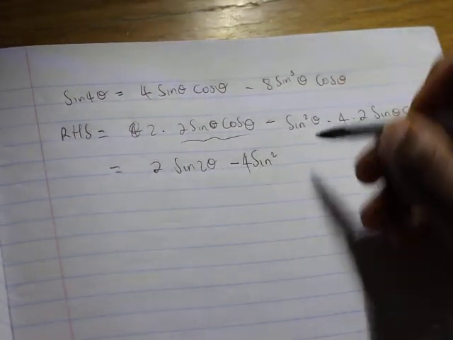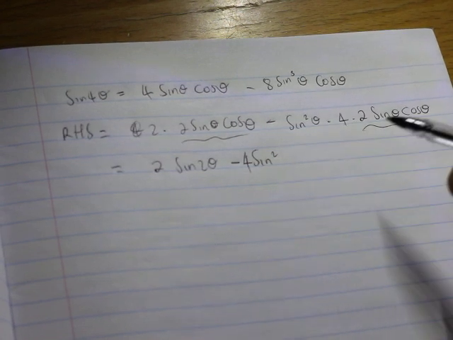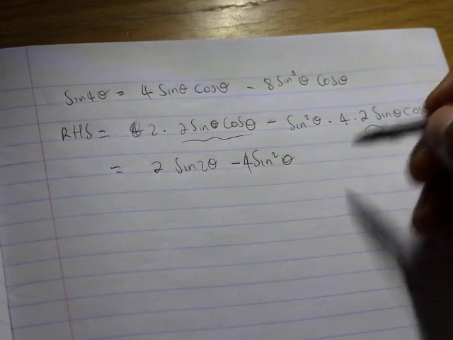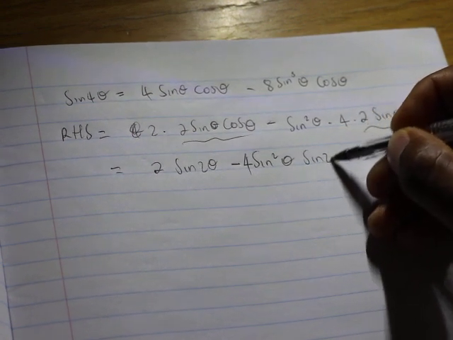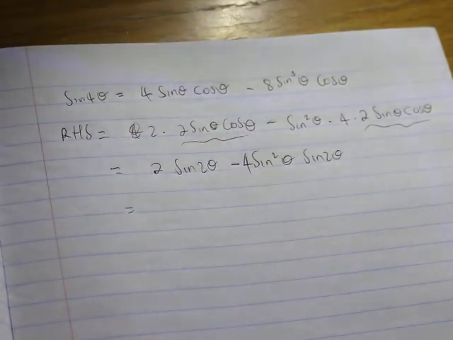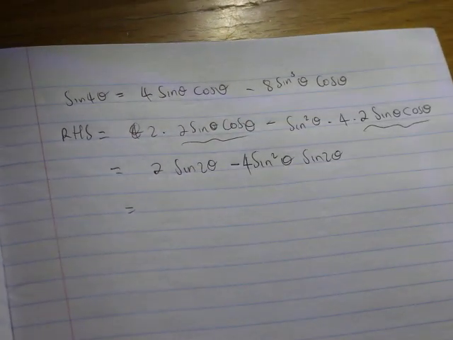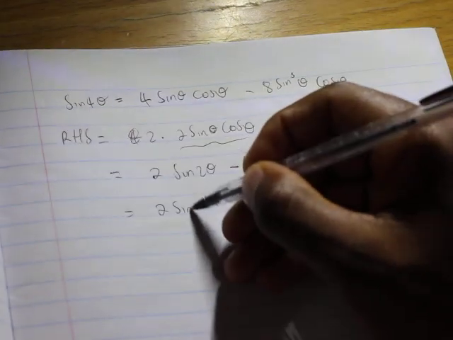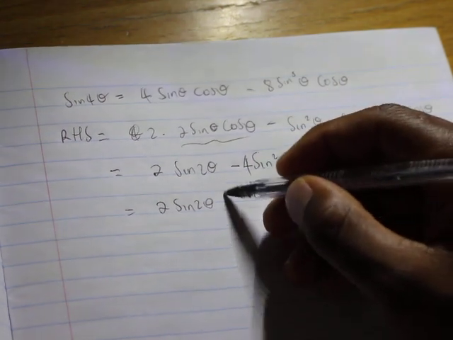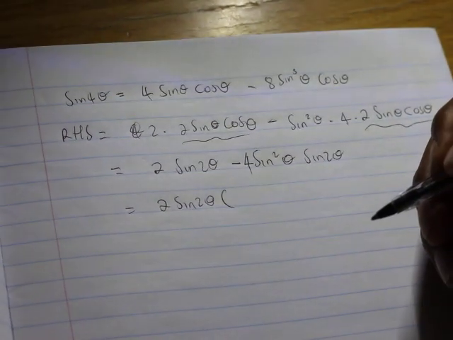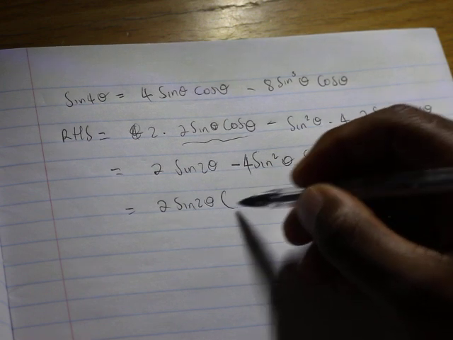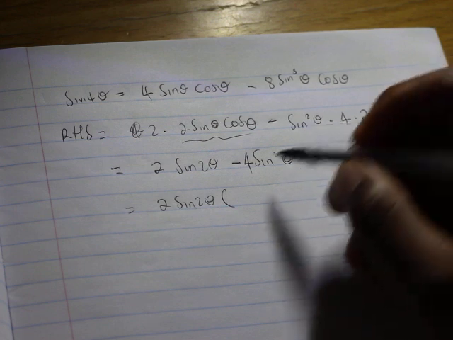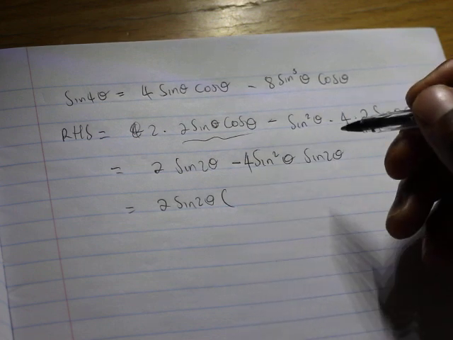In fact, it's 4 sine squared. The 4 now we bring this side. 4 sine squared theta, and then sine 2 theta. So now it's clear what the common factor is. So let's take out 2 sine 2 theta, and I bet we're going to have our answer as sine 2 theta here. But anyway, let's carry on. Let me not ruin the surprise.